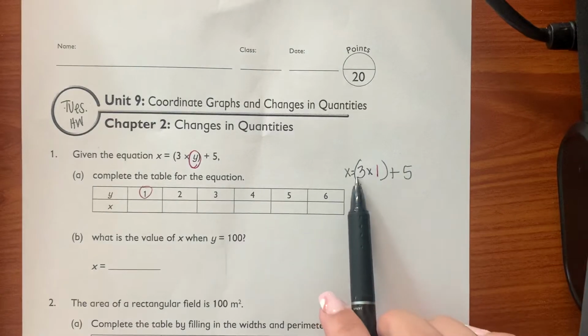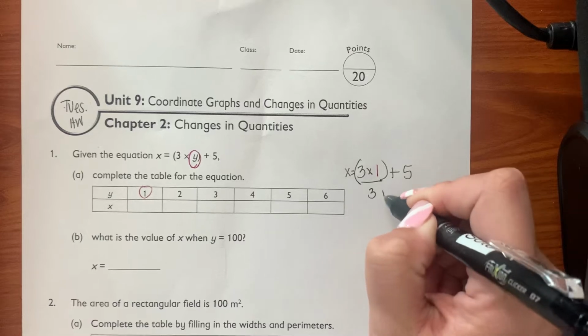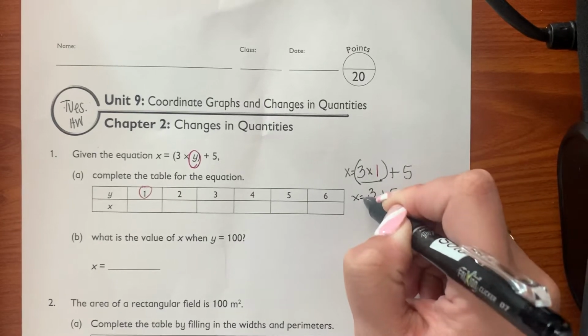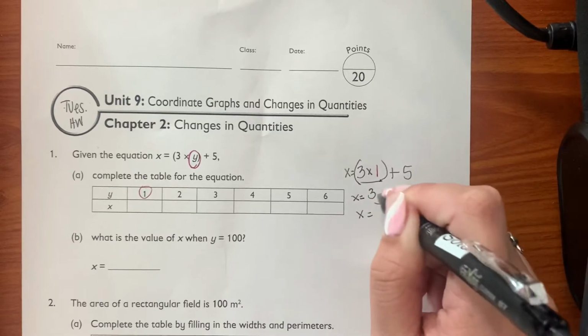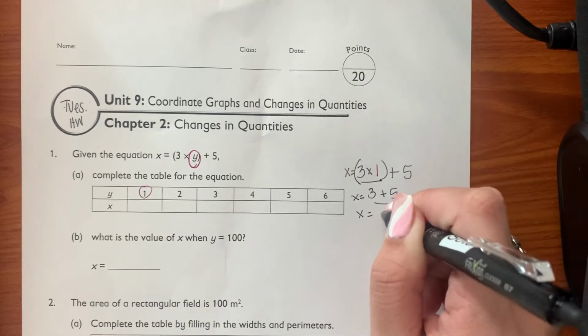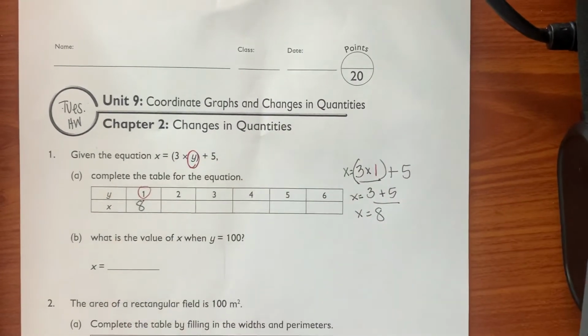PEMDAS tells me that I must do parentheses first. 3 times 1 is 3. I bring the rest of my equation down. Now I can do 3 plus 5, 8. And then that's my x value.